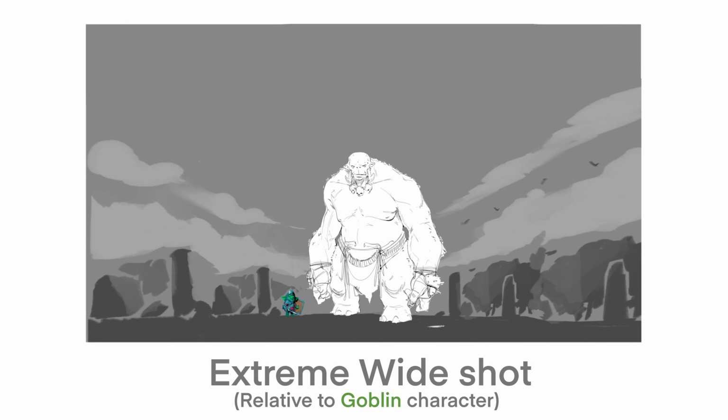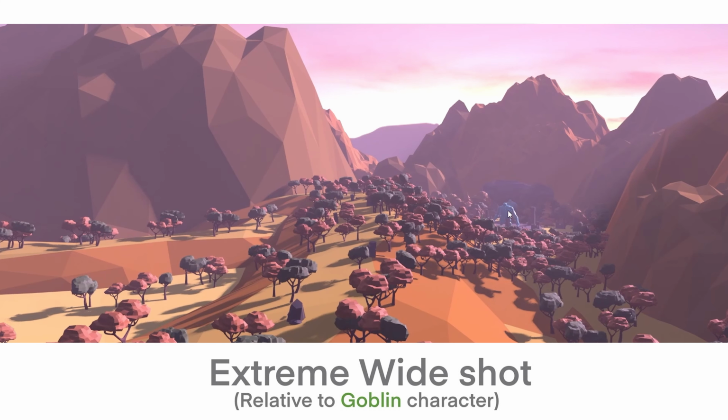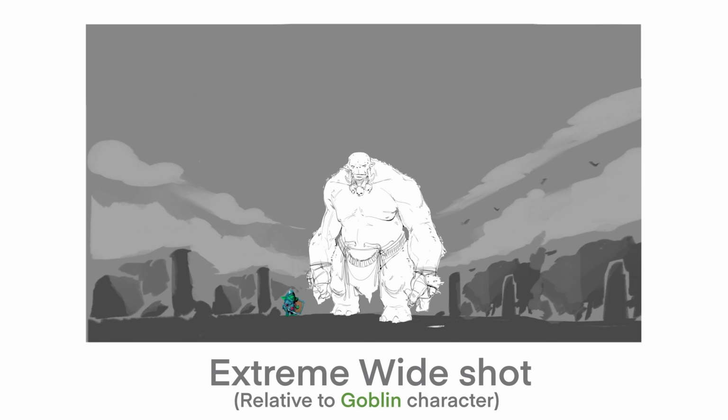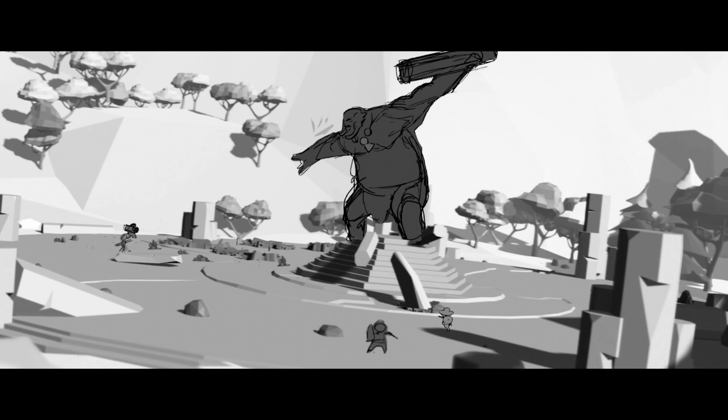The first type of shot I've got here as a demonstration is an extreme wide shot. So these are your huge establishing environmental vistas, essentially. Usually they're wide enough so that even a large object or a large character would still appear relatively dwarfed by the scale of the shot here. With all of these terms, they are, as noted here, relative to the goblin character. So this would be an extreme wide shot relative to this goblin character. This would still be a wide shot relative to the ogre as well, even though the ogre is like 10 times bigger than the goblin, right?